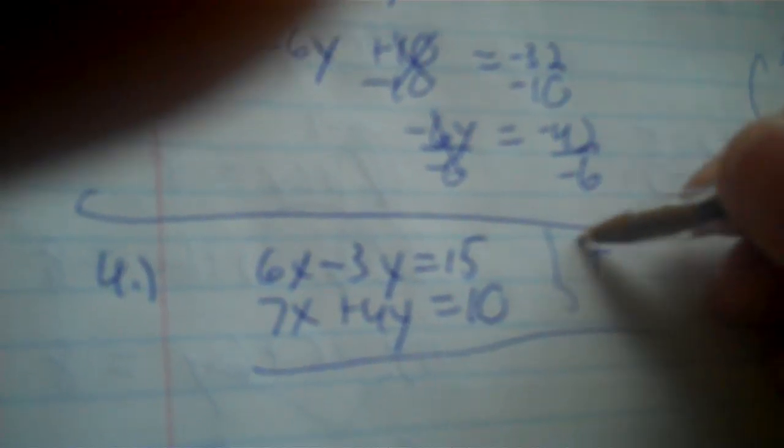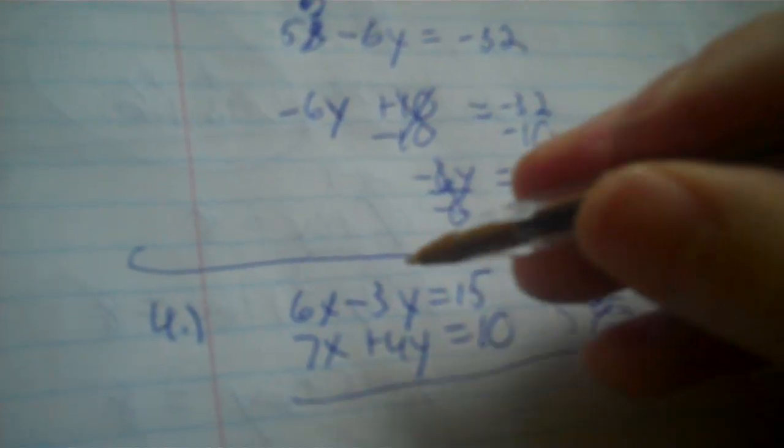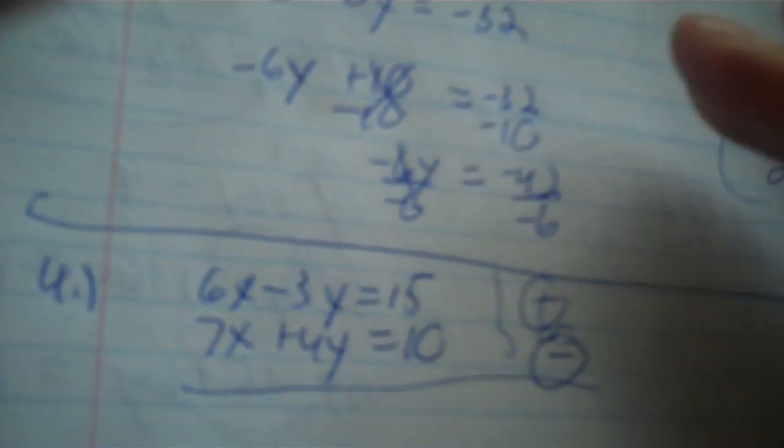Okay, number 4. 6x minus 3y equals 15. 7x plus 4y equals 10. Plus or minus, okay? Now 6 plus 7 is 13.